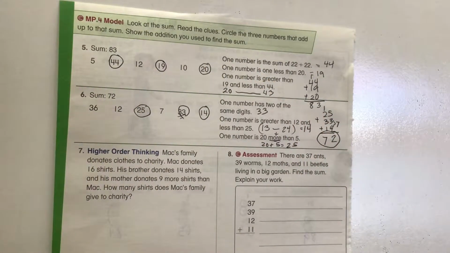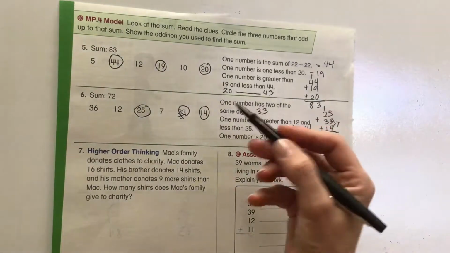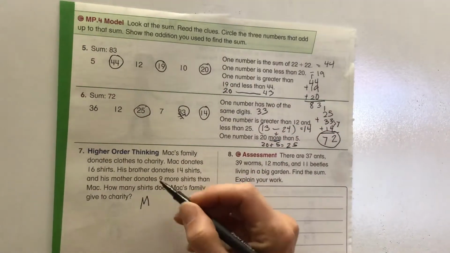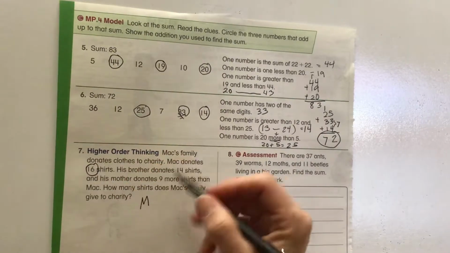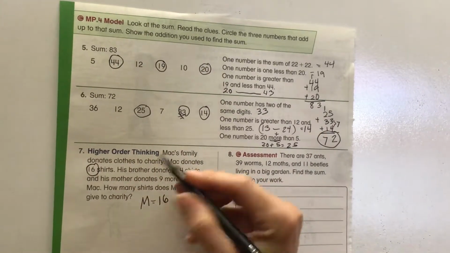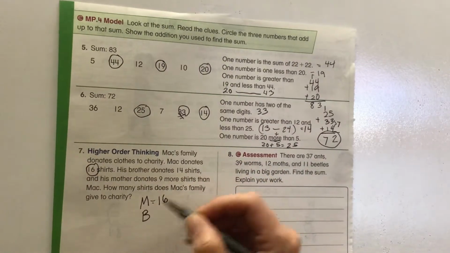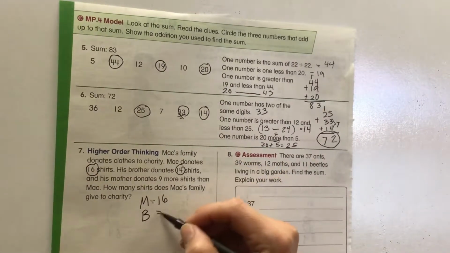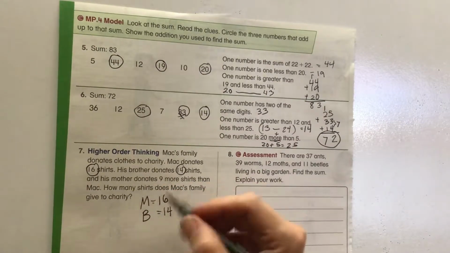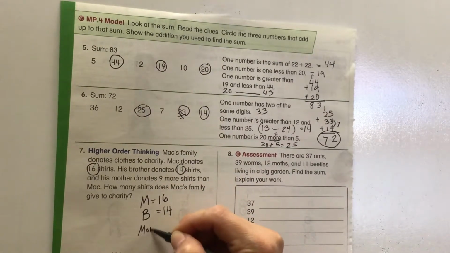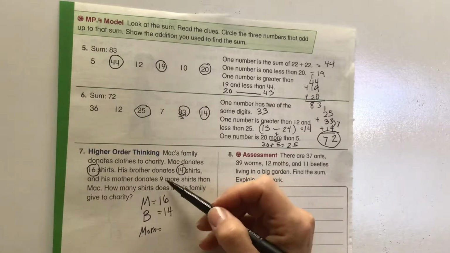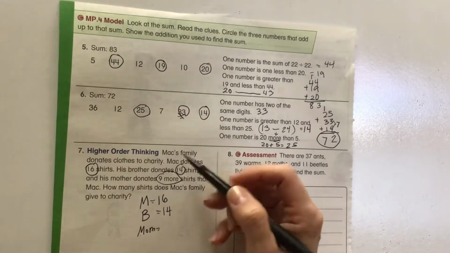Number 7 is our higher order thinking. Mac's family donates clothes to charity. Mac donates 16 shirts. So I'm going to write M for Mac. Mac donates 16 shirts. His brother donates 14 shirts. So I'm going to do B for brother. He donates 14 shirts. And his mother, so I'll put Mom, donates 9 more shirts than Mac.